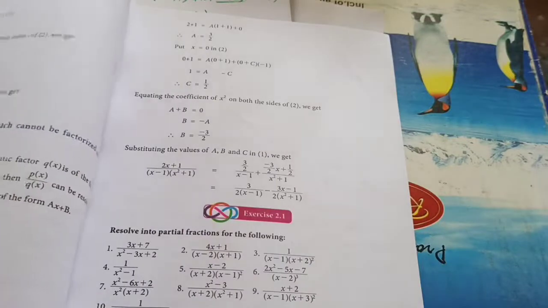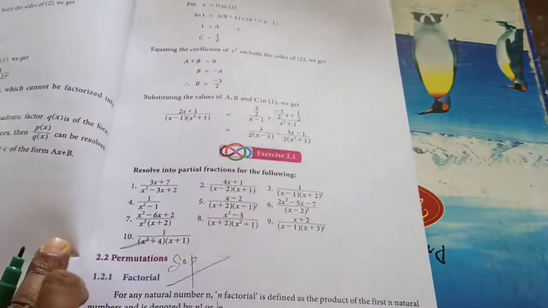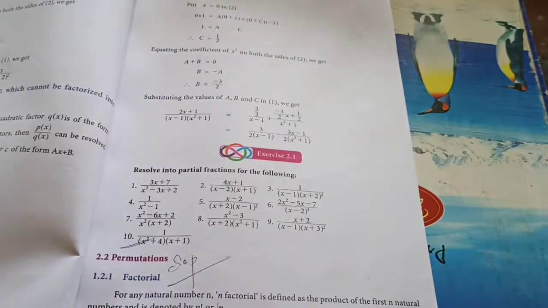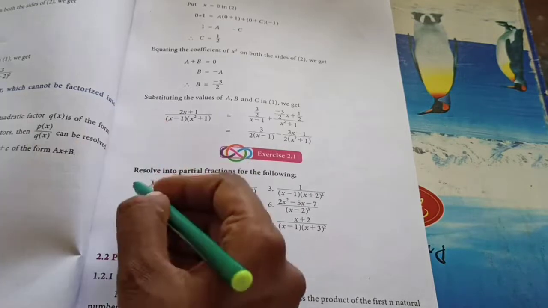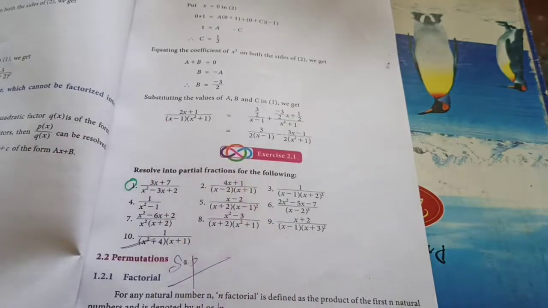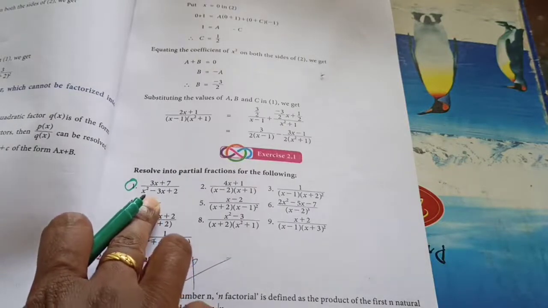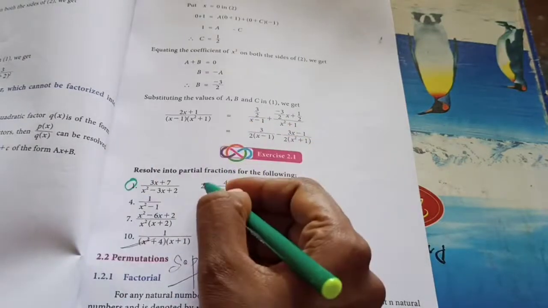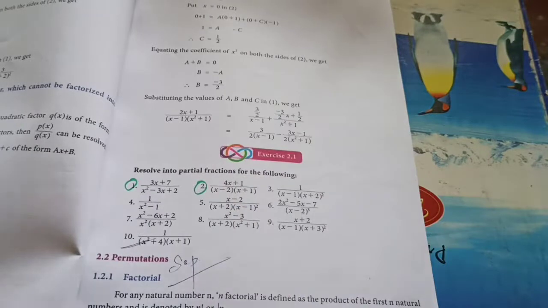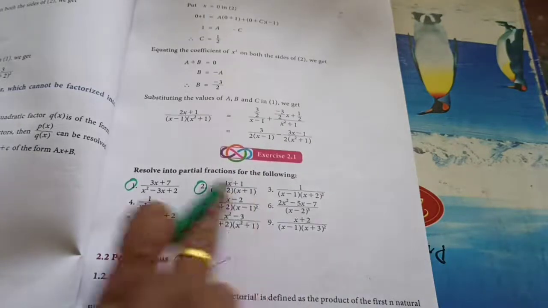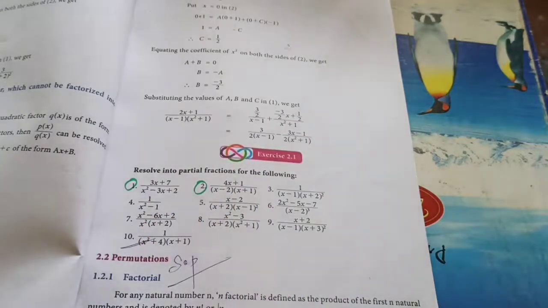Before that, all of you take down your homeworks first. Exercise 2.1, problem number 1 is your homework. What will you do? Denominator we will factorize. You will get 2 factors and you need to do it. Then problem number 2 is your homework. They are already factorized and given. Okay, so that's your homework.